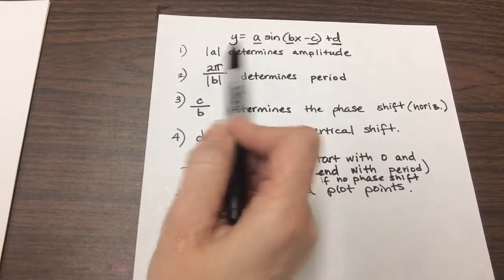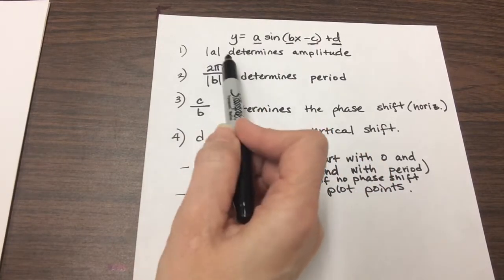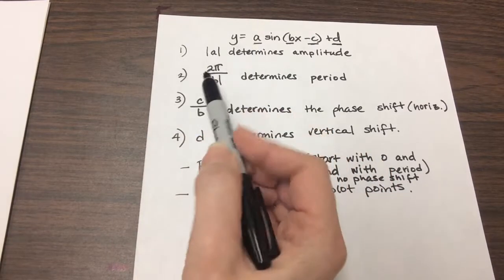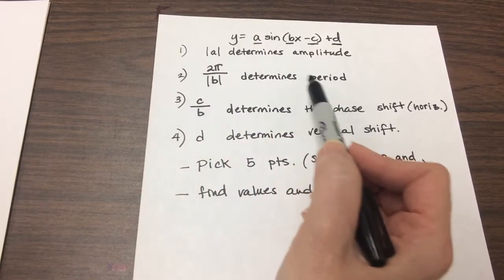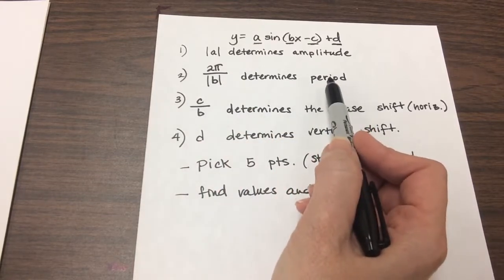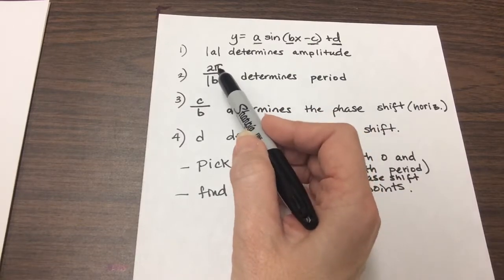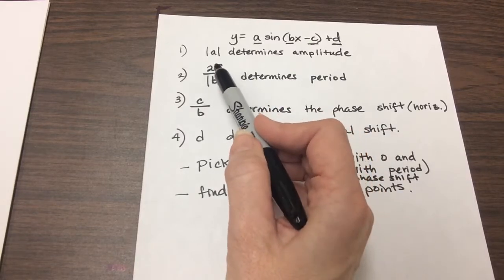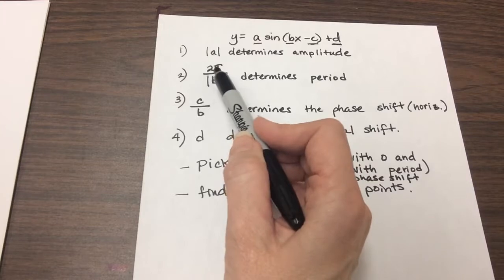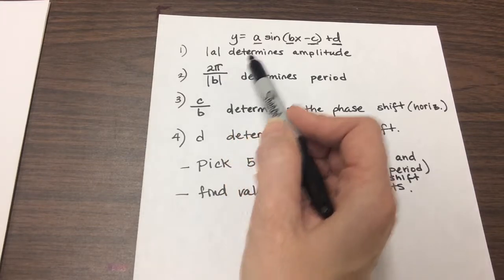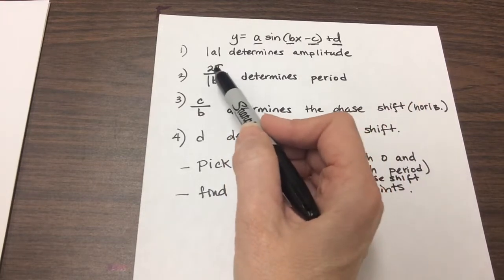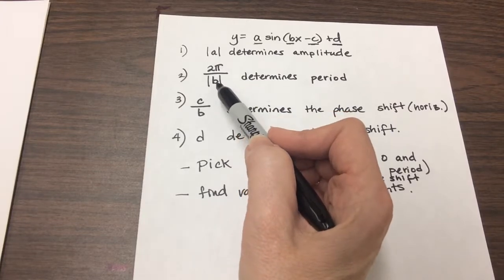Amplitude, I told you, was the height of the graph. The absolute value of A determines the height of the graph. B determines the period, or the length of the cycle, like I gave you that definition before too. For sine and cosine and cosecant and secant, the length of the parent graph is going to be 2 pi. But if I've got a transformation, to find that, I'm going to do 2 pi over the absolute value of B.